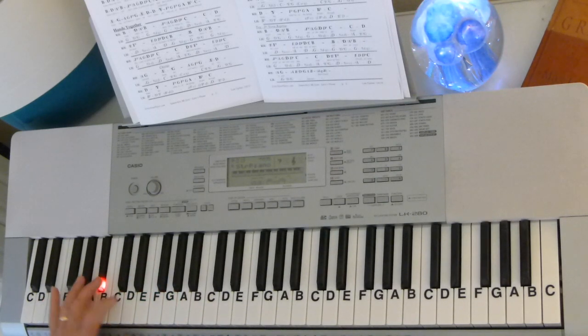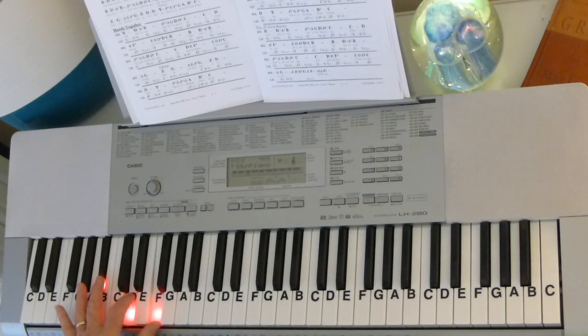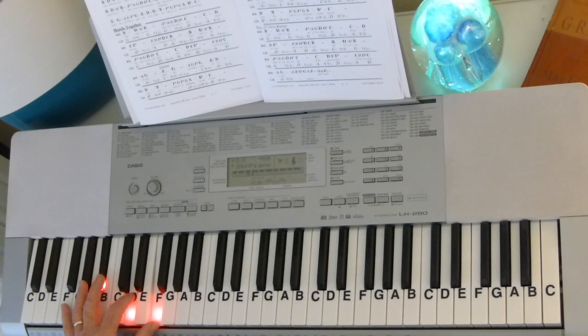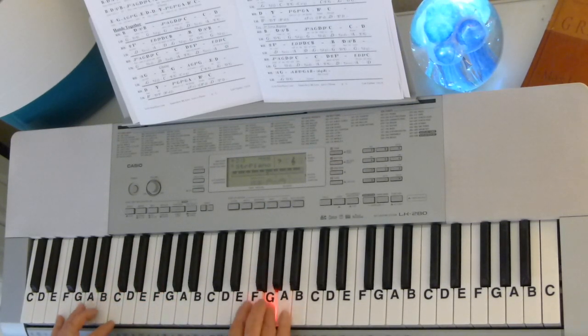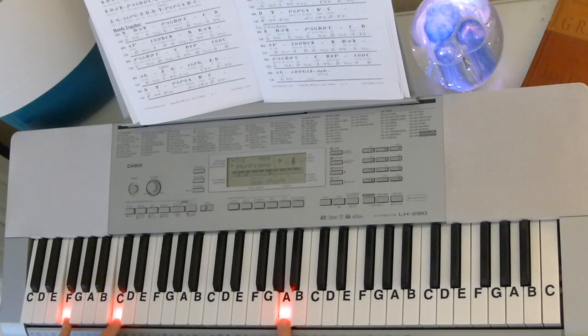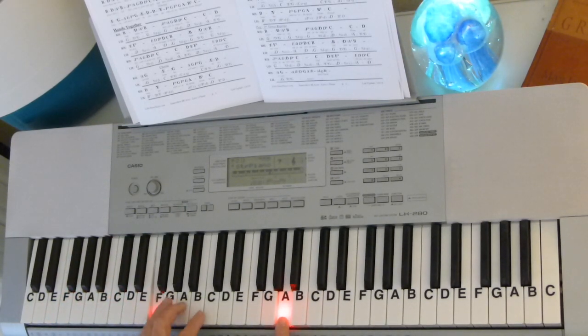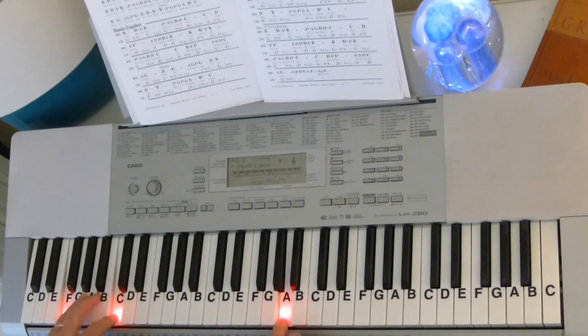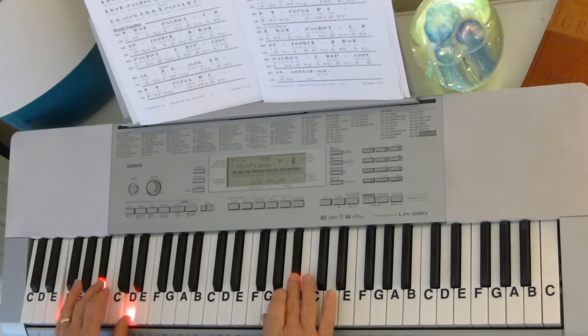Now B flat chord is black, white, white. B flat, D, F. Then we're going to go, when we hit this A, I'm going to hit an open F and C in the bass. Now that gives me the full F chord, F, A, C. Then we're going to go to a B flat.